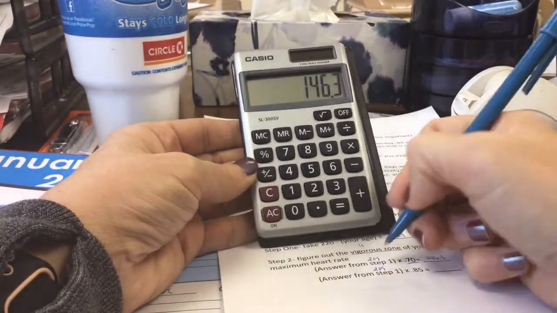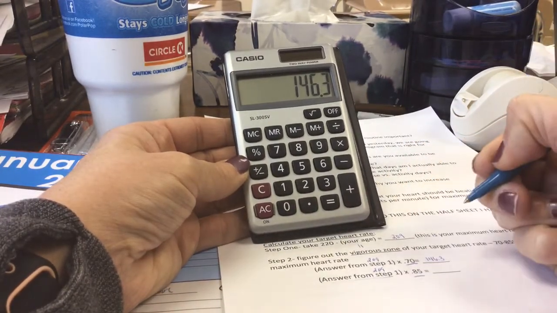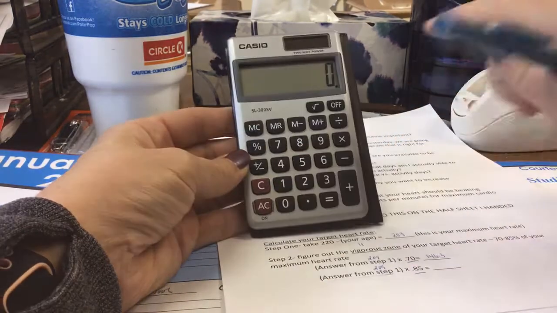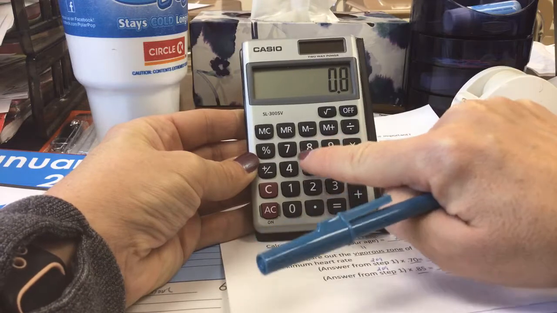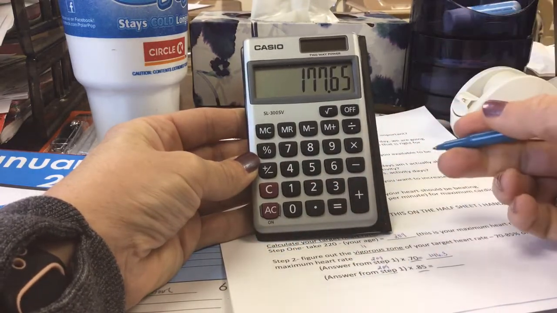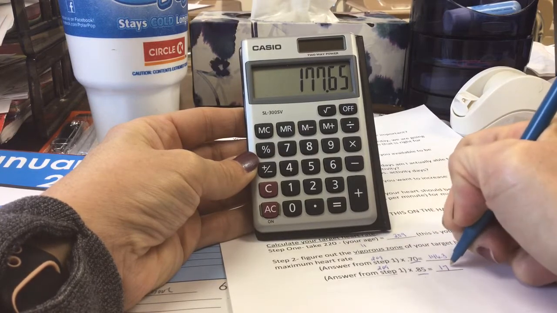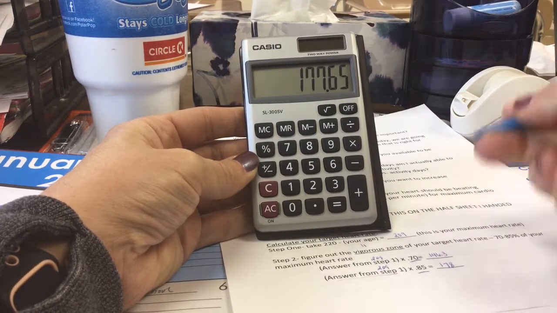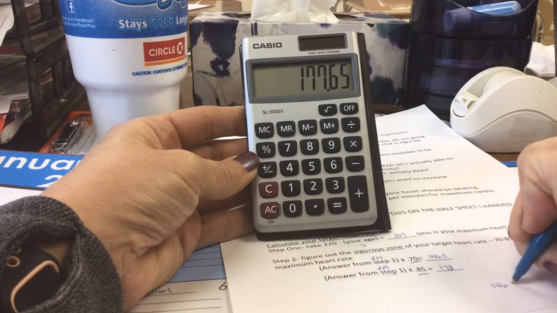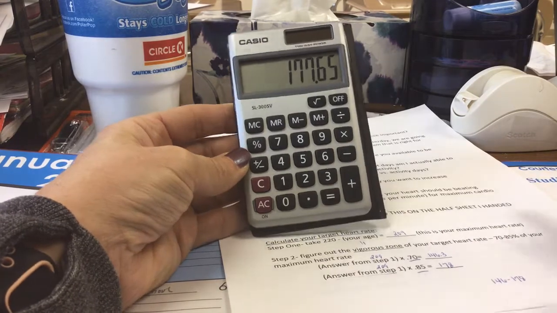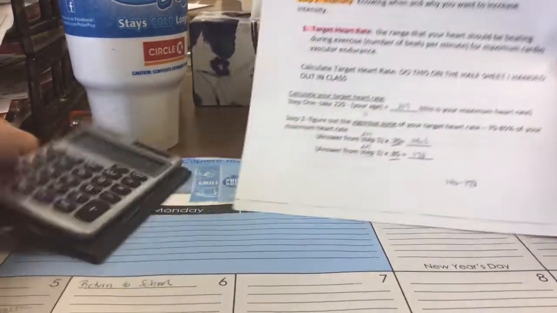And then we're going to also take our same answer from step 1, and we're going to multiply by 0.85. Okay, this is the high end of our zone. So 209 times 0.85 equals 177.65. So we'll just round that up to 178. So our vigorous zone is 146 heartbeats per minute to 178 heartbeats per minute. So 146 to 178, that's our vigorous zone.